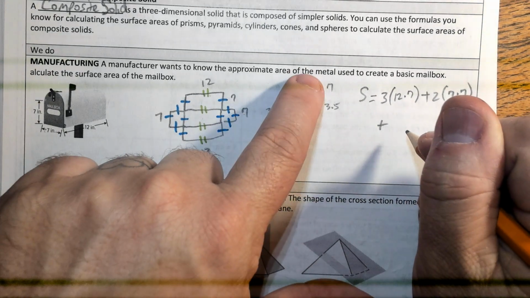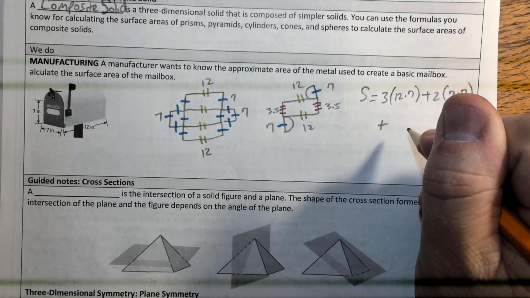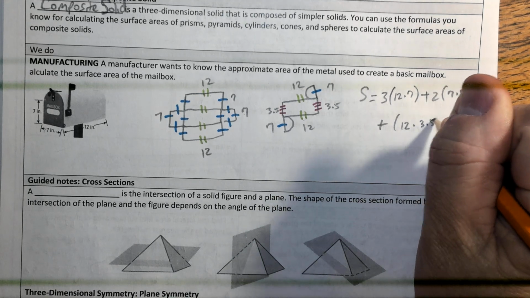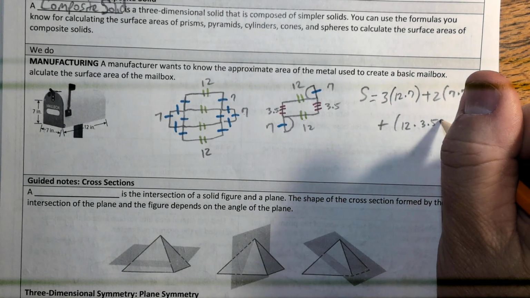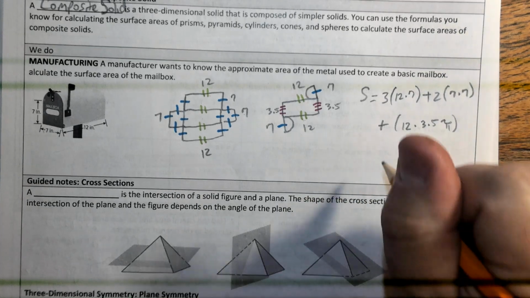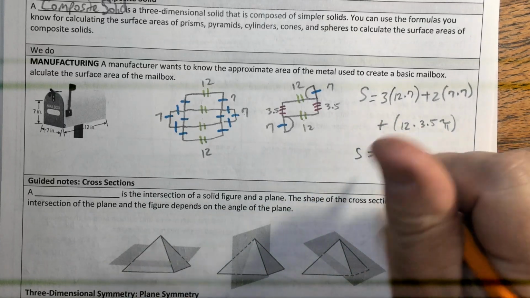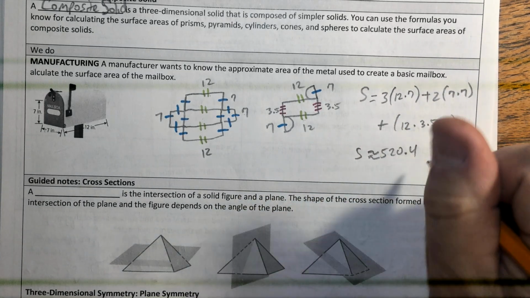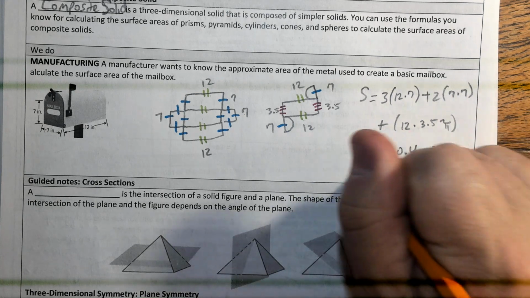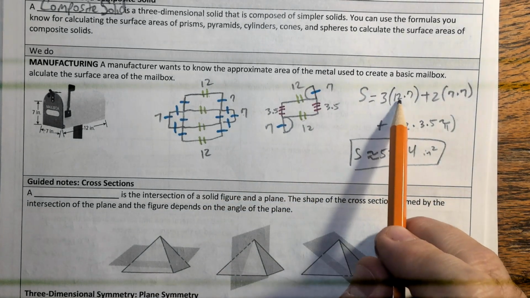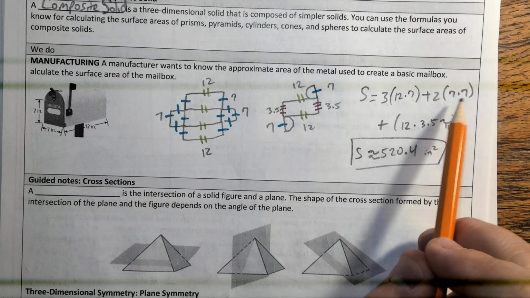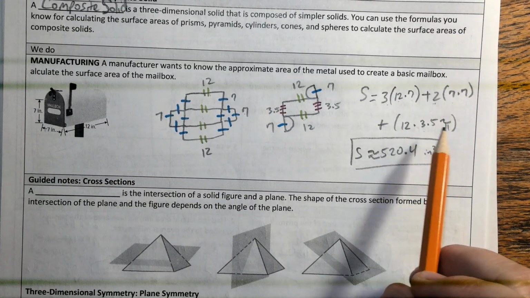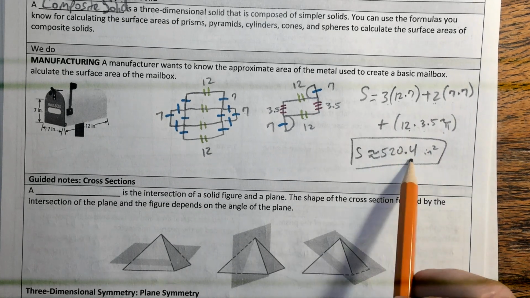Because it's half a circle and here's the other half, it ends up being a whole circle, but we go 12 times 3.5 pi. It's actually approximate, because we're approximating this. So when we do all of our math, 12 times 7 times 3 plus 7 times 7 times 2 plus 3.5 times pi times 12, and we get that.